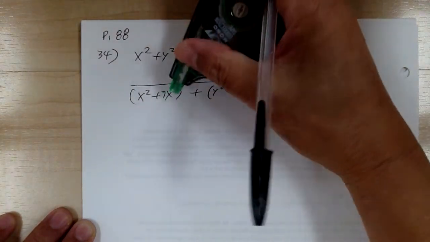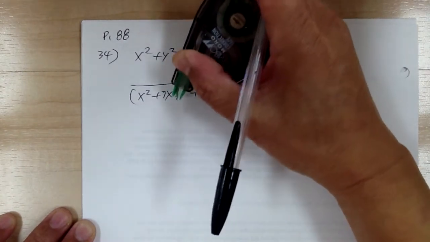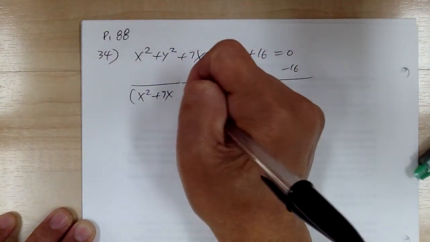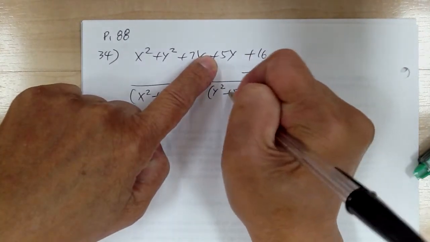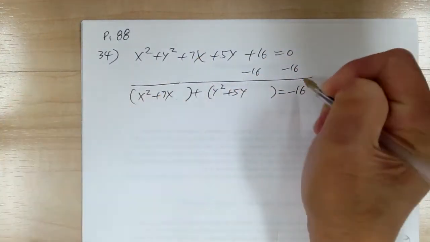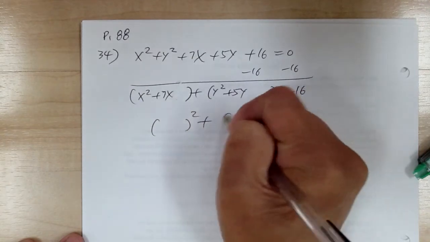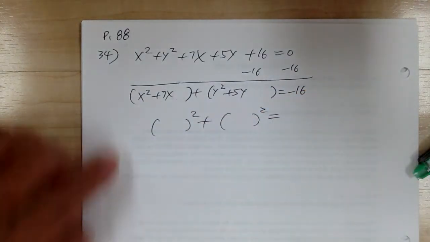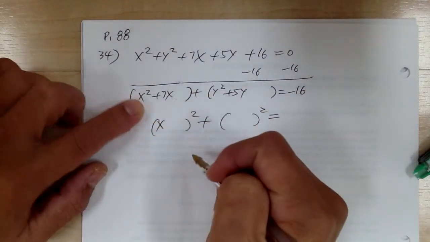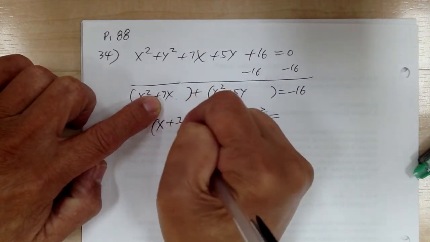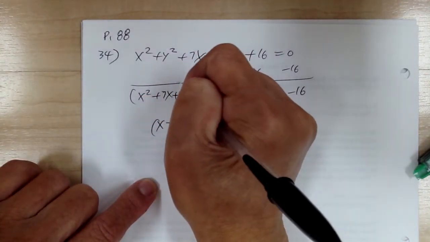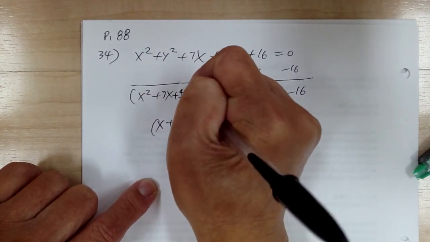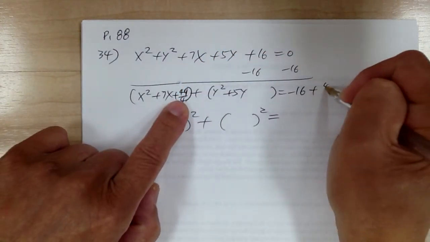I need a space over here. y squared plus 5y, and then get your perfect square. So from here I get x, from this I get plus 7 over 2. Then when I square that, I need plus 49 over 4. So I need to get 49 over 4.